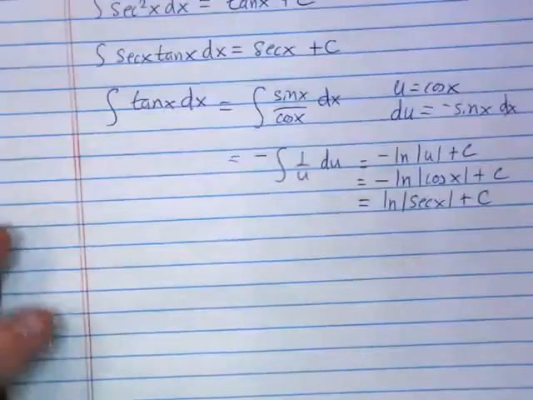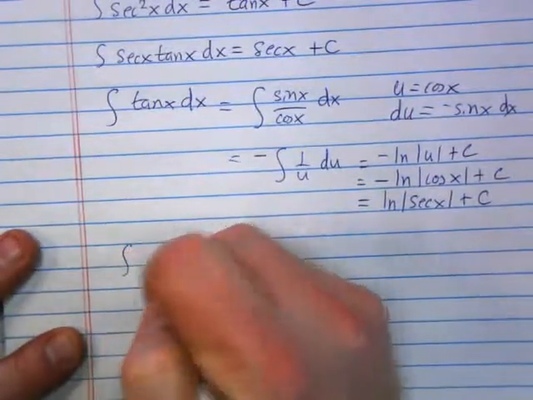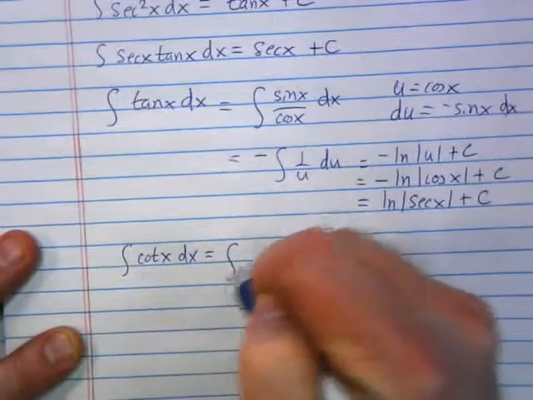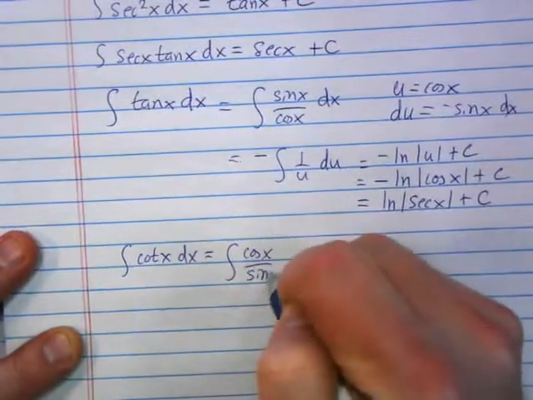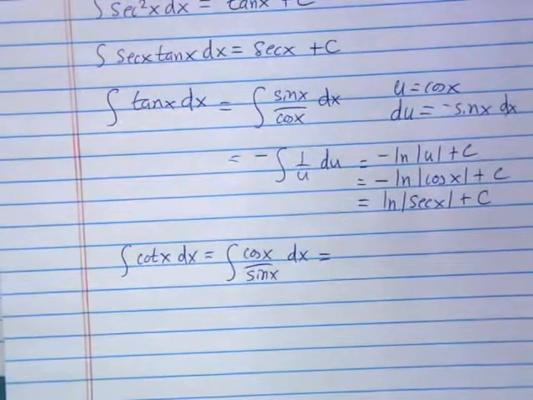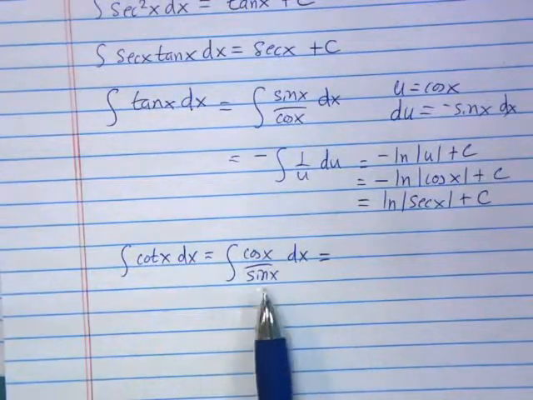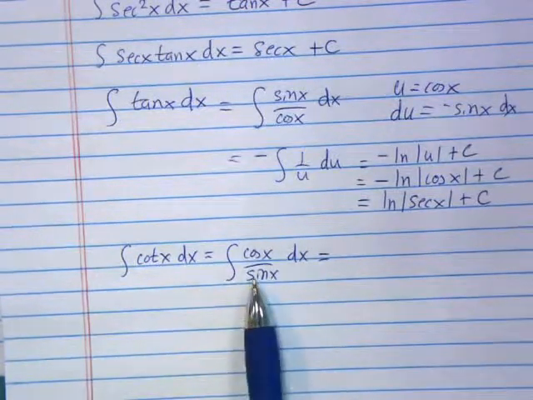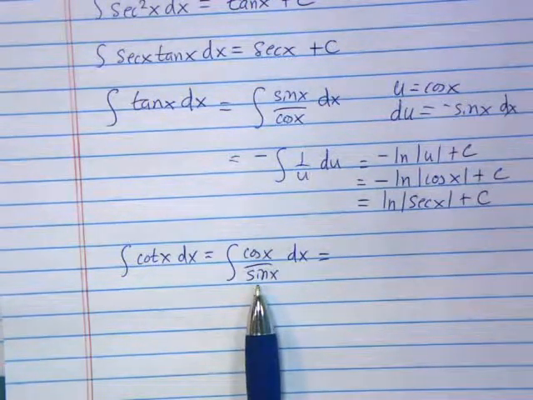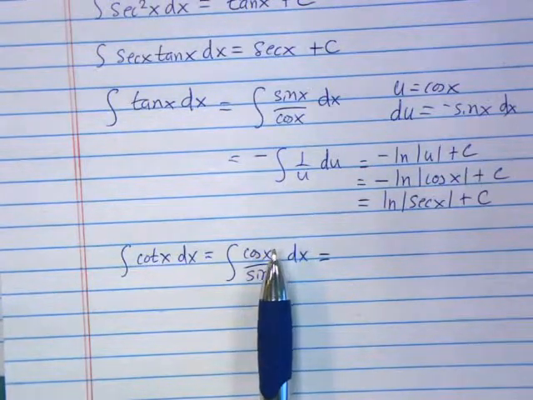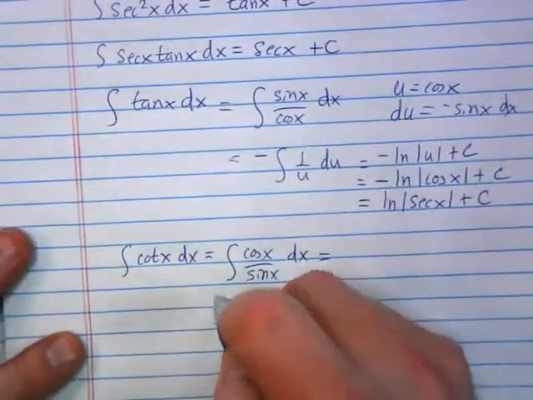All right, exact same trick with cotangent. The integral of cotangent x is the integral of cosine x over sine x. But that one's even nicer, because if u is cosine, then u is the bottom. If u is sine, the derivative of sine is cosine. I don't have that little negative sign problem this time, do I?